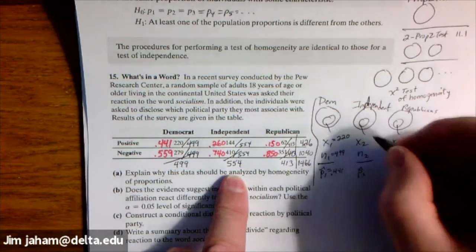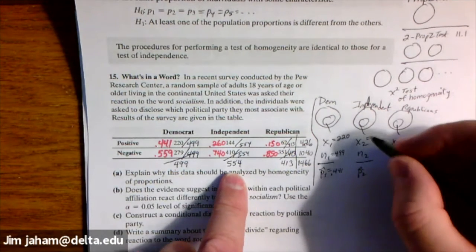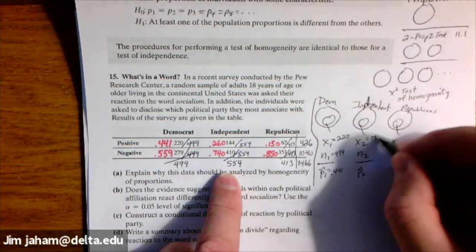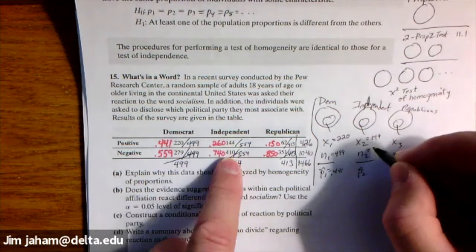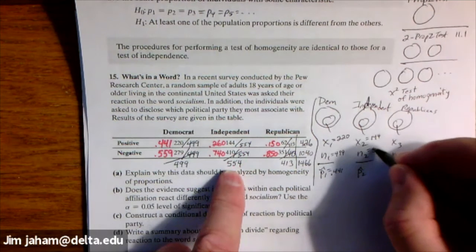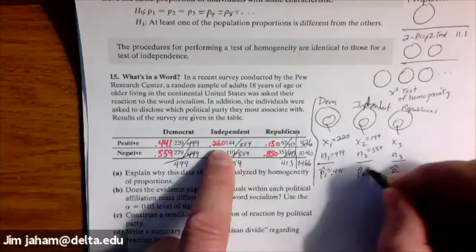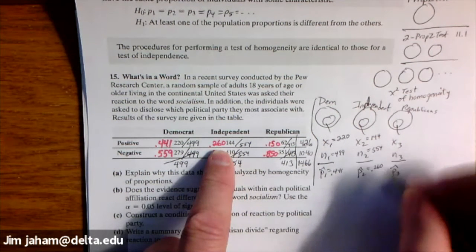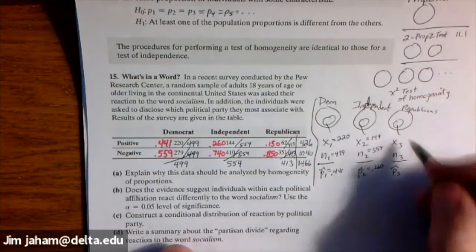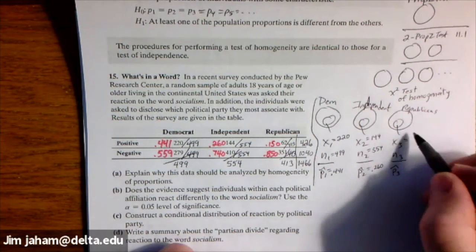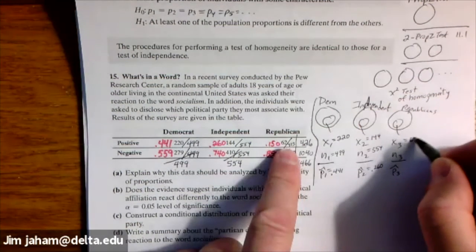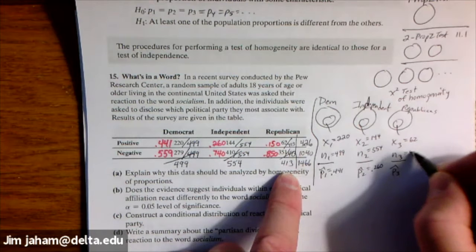Over here, the x2 would be the 144. And the n2 would be the 554. And then the p hat, 0.260. And then over here, for the Republicans, we have 62 out of 413.